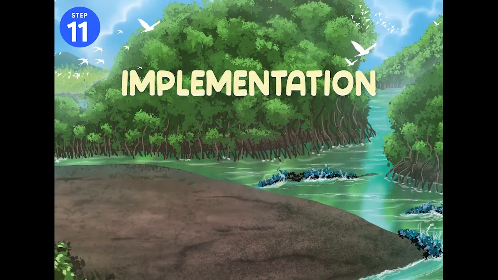Step 11. Implementation. The community may want to start implementing the management plan even before it is formally approved by the outside authorities. Making a list of activities, a timeline, and assigned responsibilities for the activities every year is a good way to implement the plan. This also allows for frequent adjustments as needed.